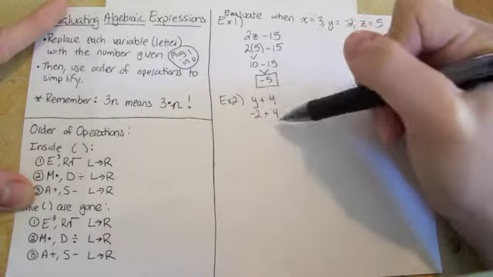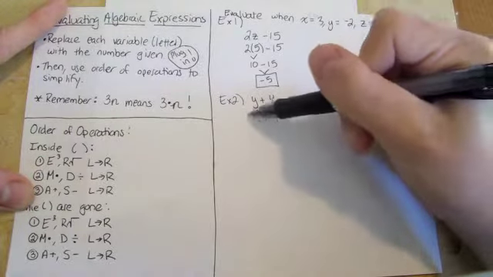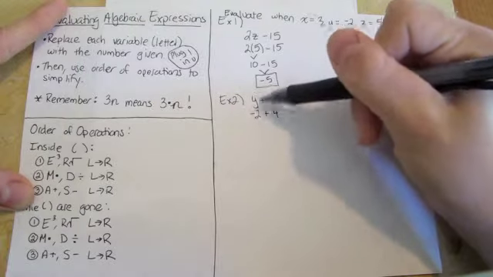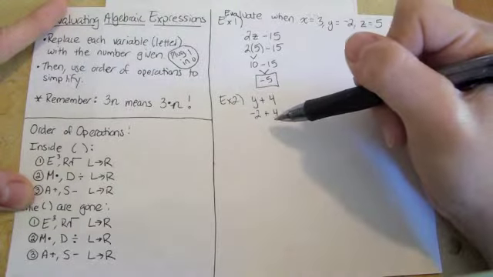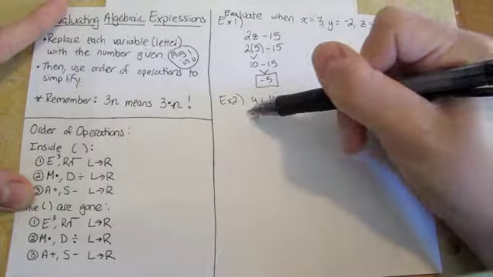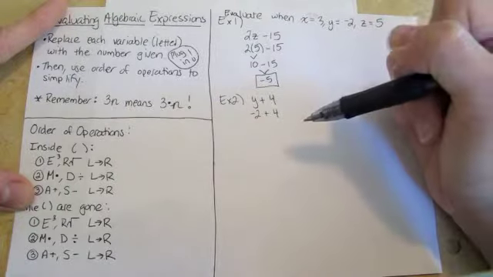And in this case, it doesn't really make much sense to use parentheses when I'm plugging in because the y is kind of off by itself. So I don't need them to keep organized. But if you wanted to put parentheses there, you certainly could.